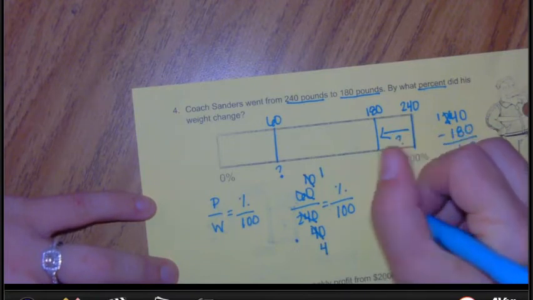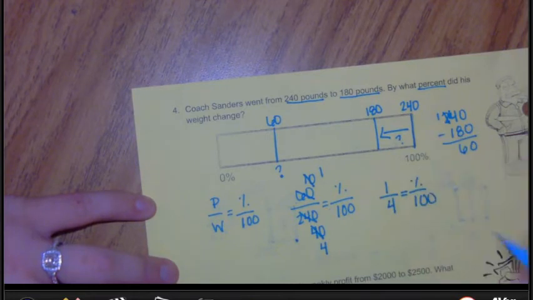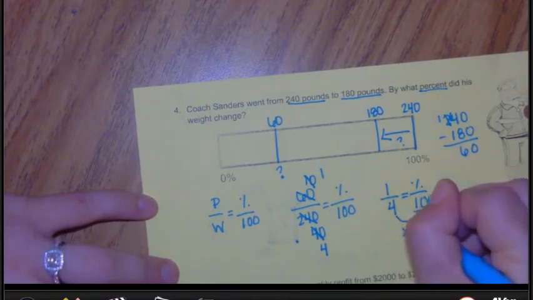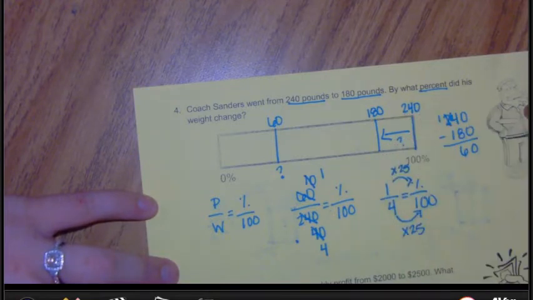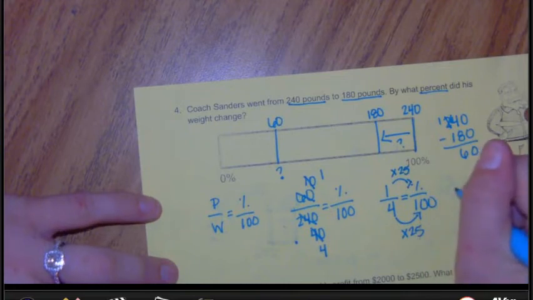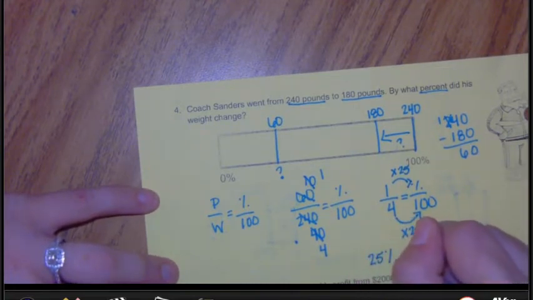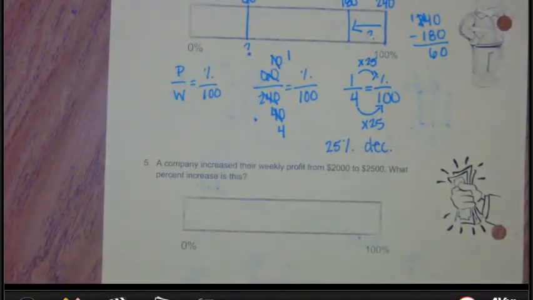So I now have my new proportion of 1 over 4 equals percent over 100. I know that 4 can go in 100 times 25, thinking of money. What I do on bottom, I must do the same thing on top. To get 1 times 25 is 25. So Coach Sanders lost 25% of his original body weight. He had a 25% decrease.